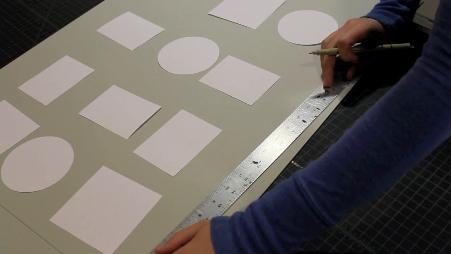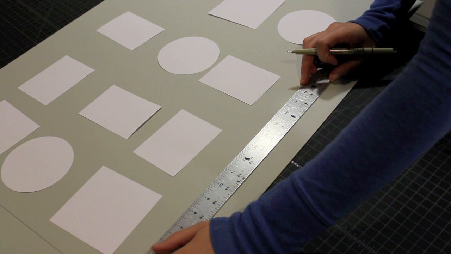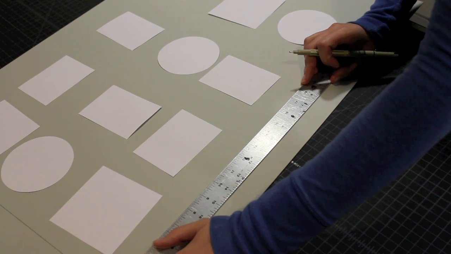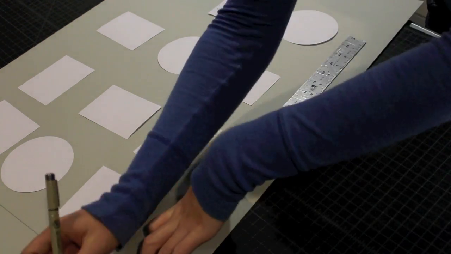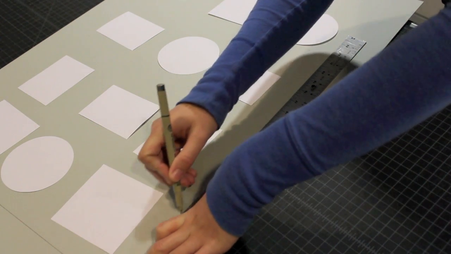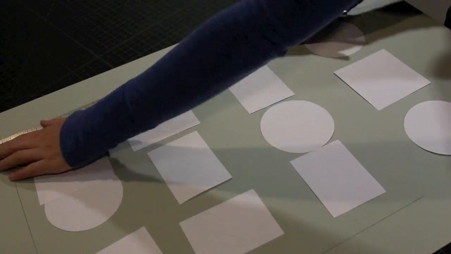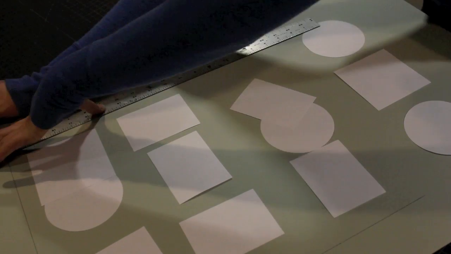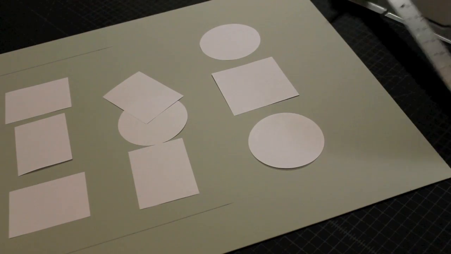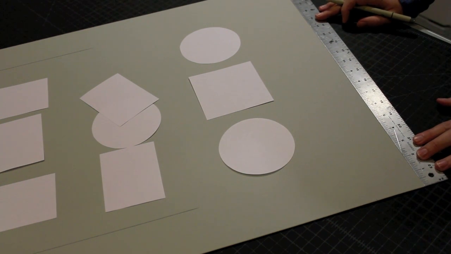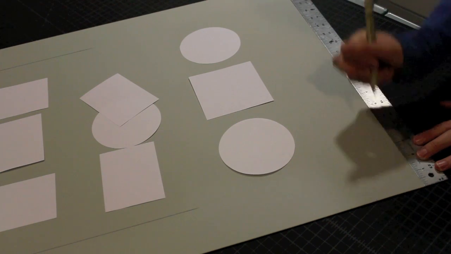Do the same for the left border, using the tick mark in the center to guide your ruler. After you do the same for the right border, you will want to extend those lines to the bottom of the board.